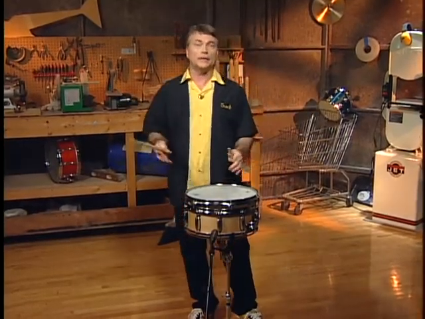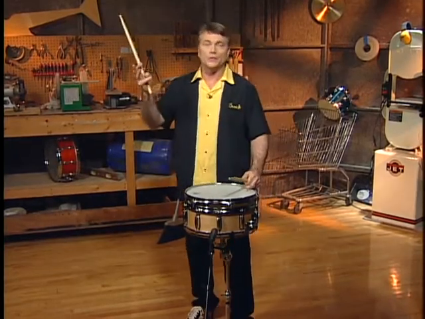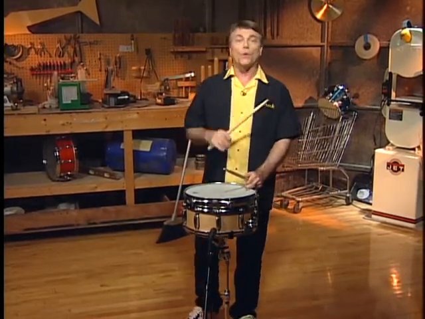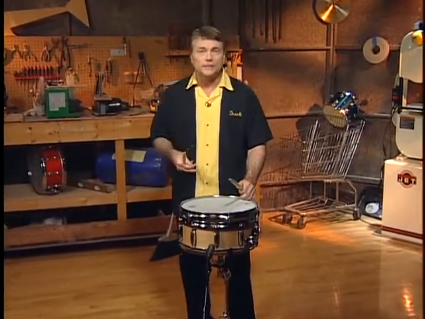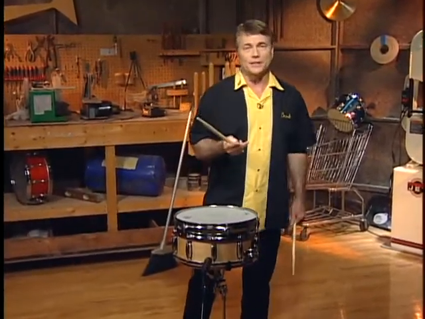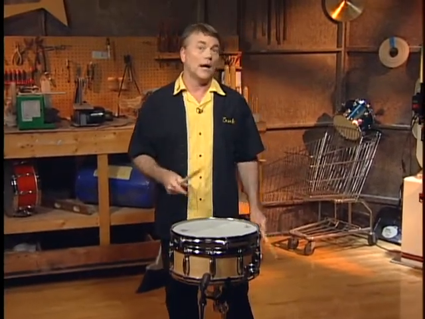Great! Now, as I said before, if you can grasp this skeleton breakdown, the following roll should be easy to understand. Now we're going to move on to the 7-stroke roll. 1, 2, 3, 4, 5, 6, 7, okay? The skeleton of the 7-stroke roll is three 16th notes with a release. I'll play the skeleton of the 7 followed by the roll.